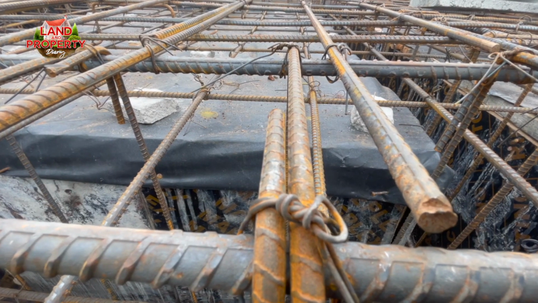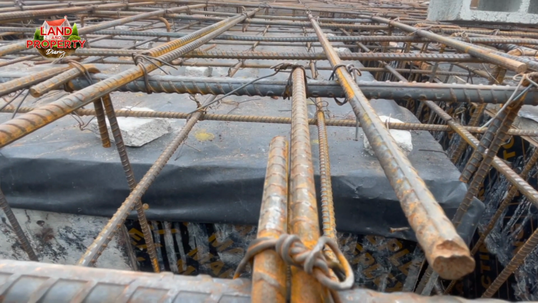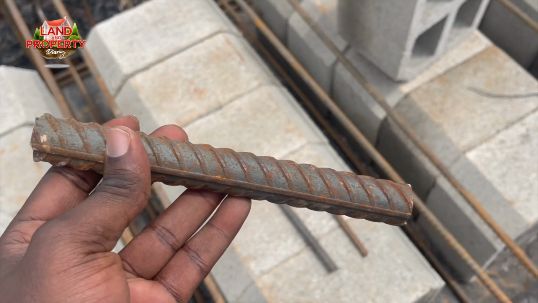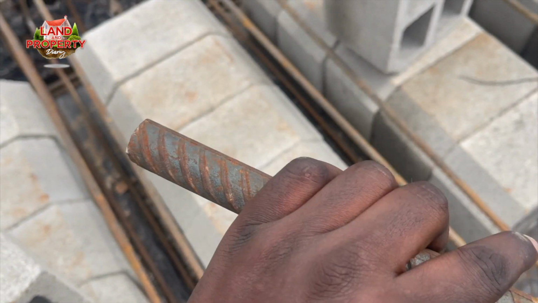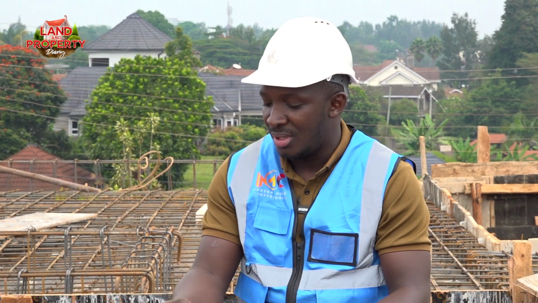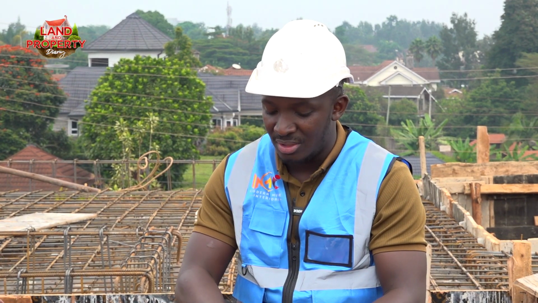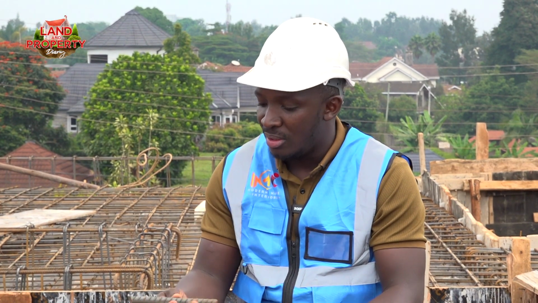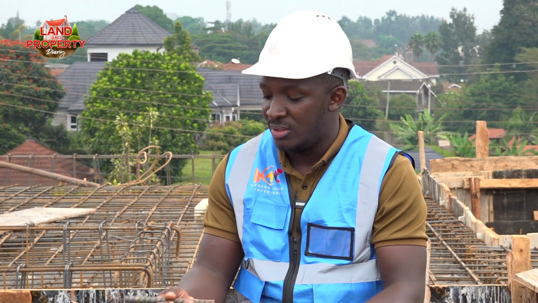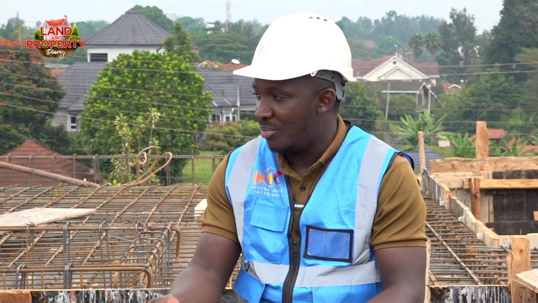So if you go the Juakali way, what will happen? You'll use very big reinforcement, say this D25, for purposes which are not intended for this, because maybe the load of the house does not require D25. If you go for a structural engineer, you might end up using a smaller reinforcement bar because the load of the house is not that big.